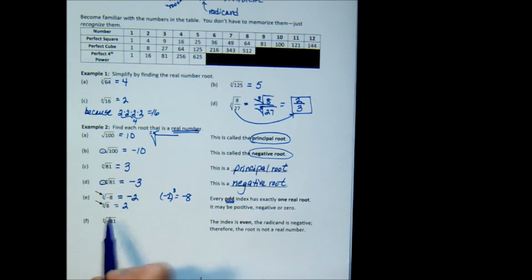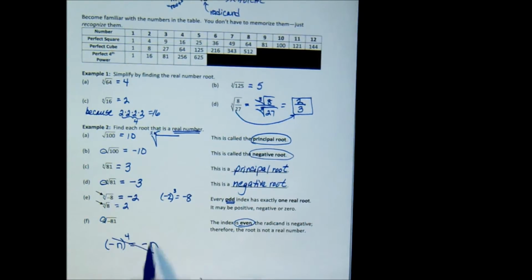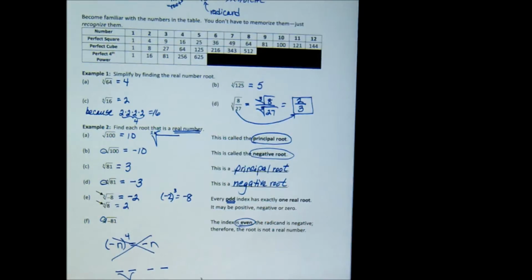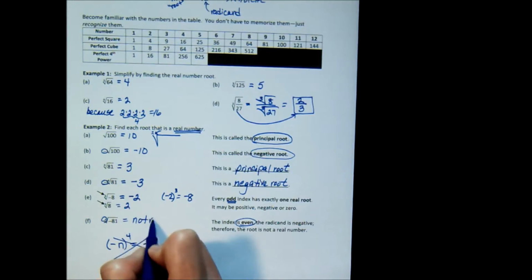If the index is even, like this, a 4, then it makes no sense to have a negative sign underneath, because there is no number that if I raise it to an even power, I'm going to get a negative number. That doesn't exist, because the negative signs, if there's an even number of them, are going to pair up and make it positive. So we would say here that this is not real.